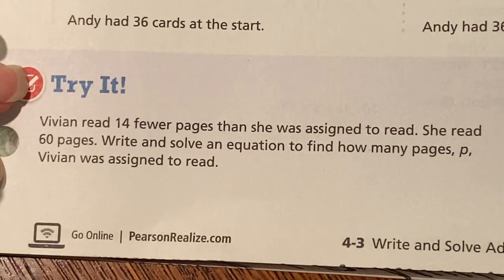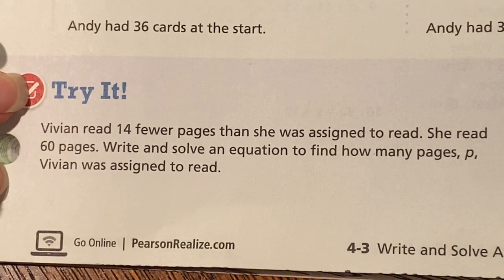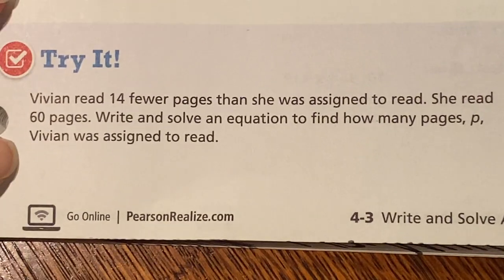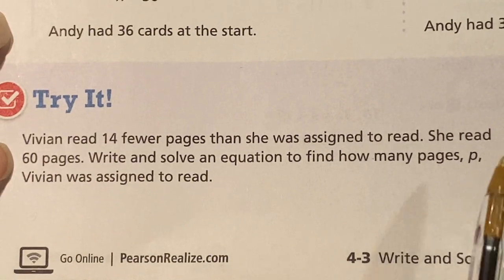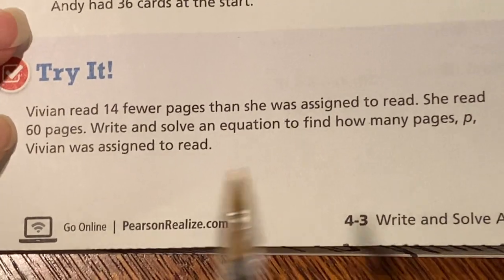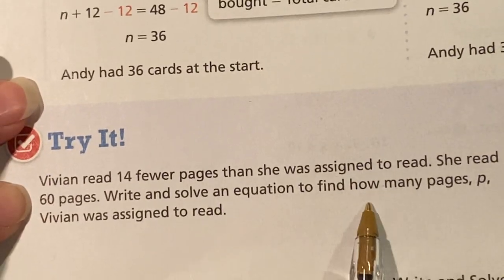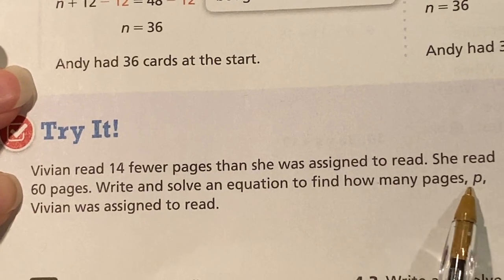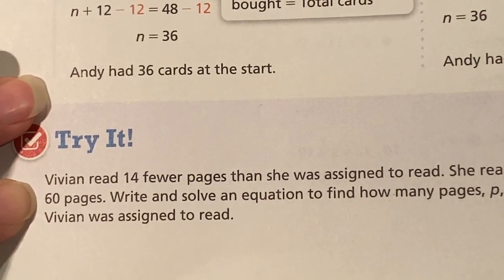Try it! Vivian read 14 fewer pages than she was assigned to read. Vivian! What's up, Vivian? She read 60 pages. Not enough, Vivian. Write and solve an equation to find out how many pages, P, that means that P is going to stand for that, Vivian was assigned.